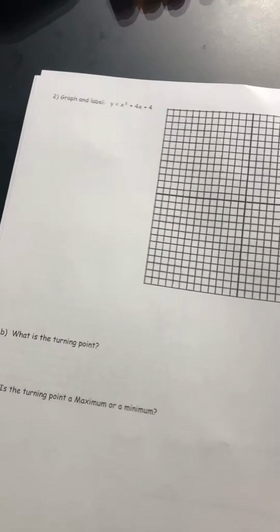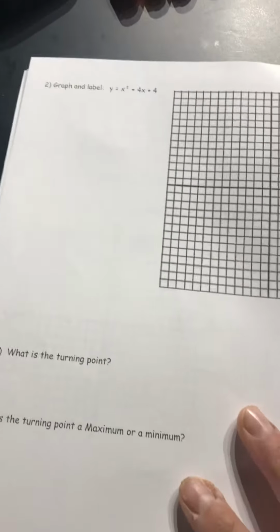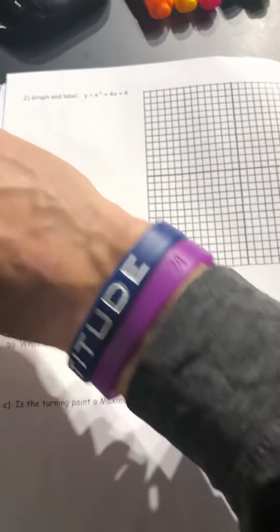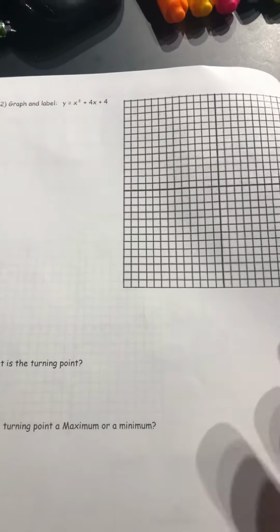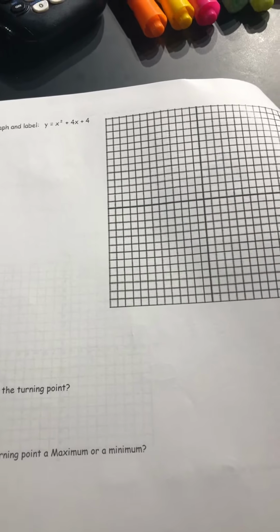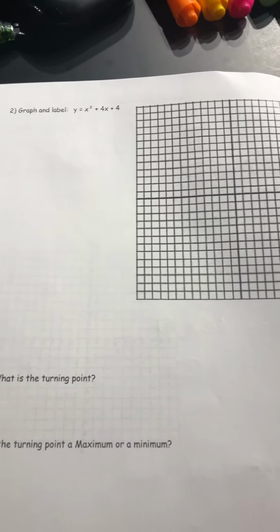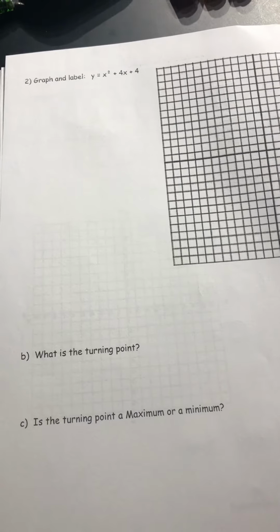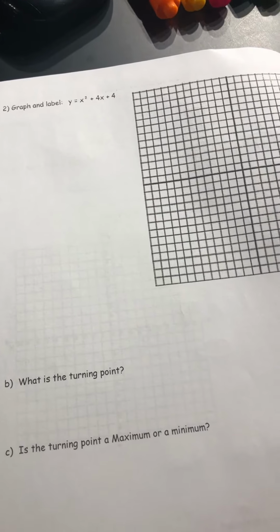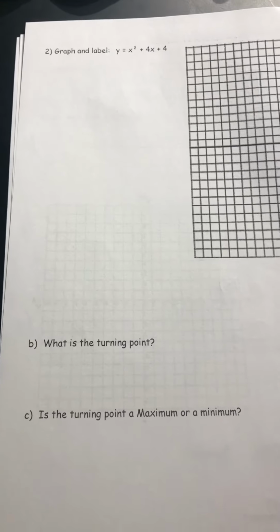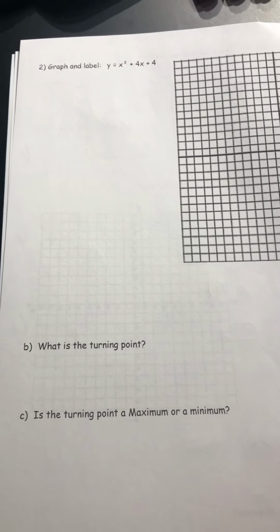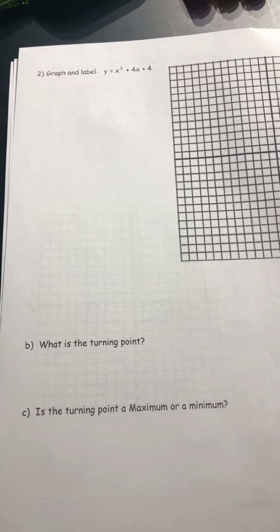So for example number 2, this says graph and label. The first thing that we need to do, and we have a bigger coordinate plane today, is find our axis of symmetry. You always want to do that first to find out if your axis of symmetry is a whole number or if it is a decimal. Because if it's a decimal, we're going to have to do it by hand.